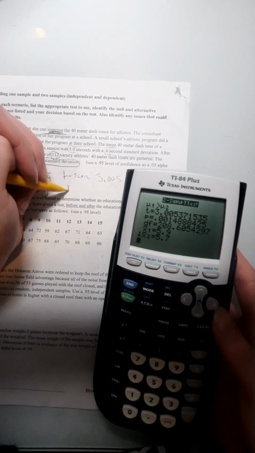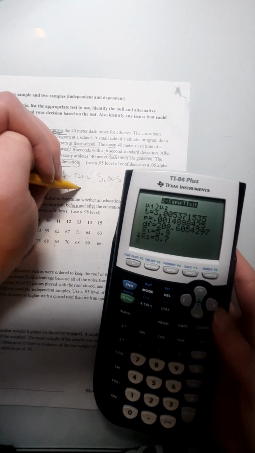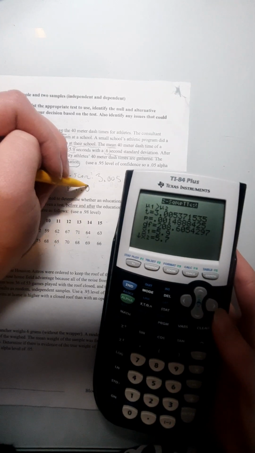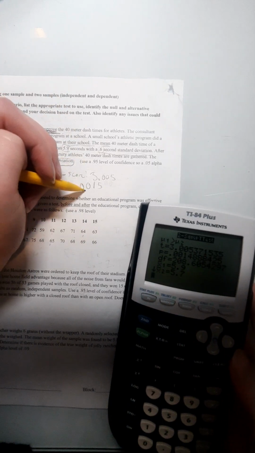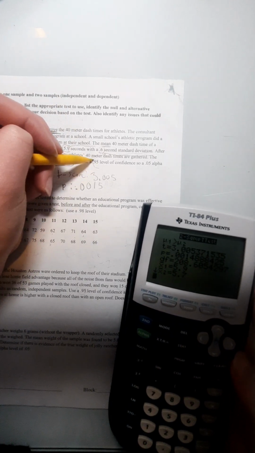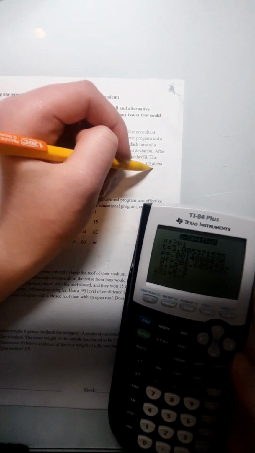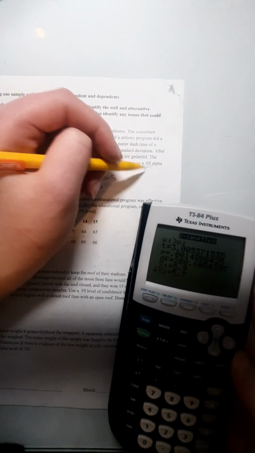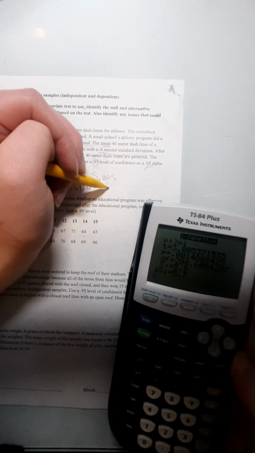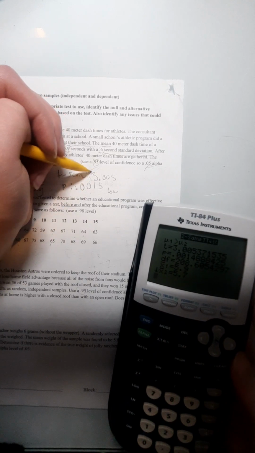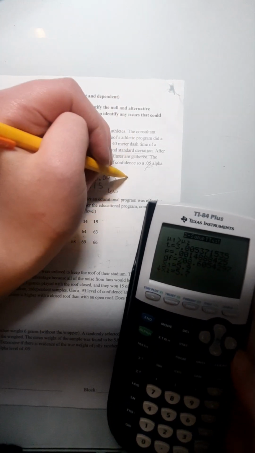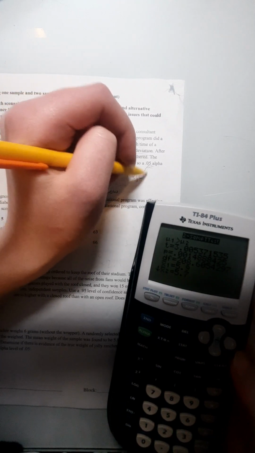We have a p-value of 0.0015, basically. We're just going to round it. So, as you can see, with our 95 level of confidence and our alpha of 0.05, this is less than that. So this is low. And this, 3 standard deviations, that's pretty high. So we're going to say reject the null.